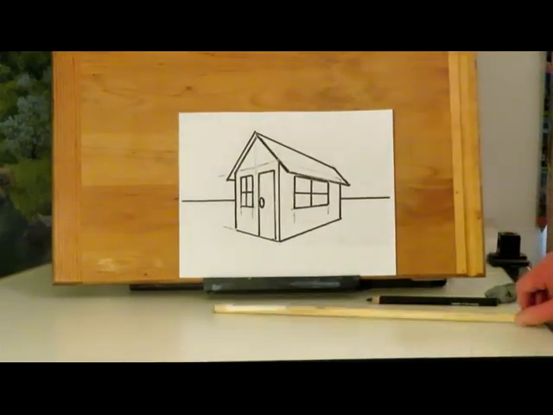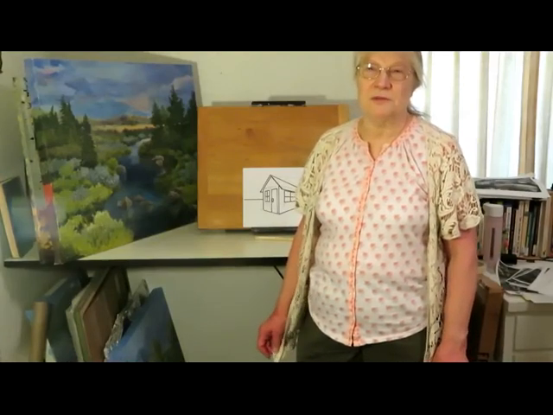Okay, so with this lesson you've learned 1 and 2-point perspective for drawing buildings, rooms, city streets, a winding road or winding river, and also reflections in a river. So the next lesson you're going to learn about drawing trees, and then we'll be putting all of these components together to make a complete landscape.